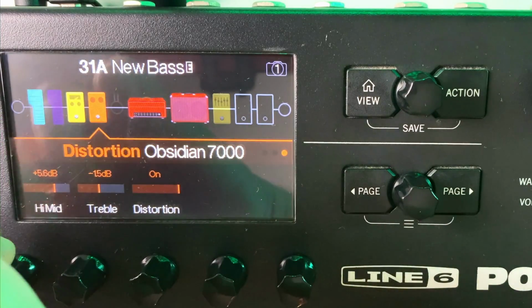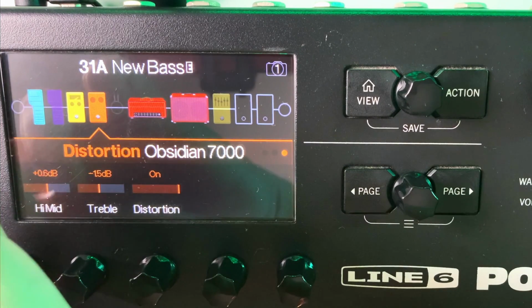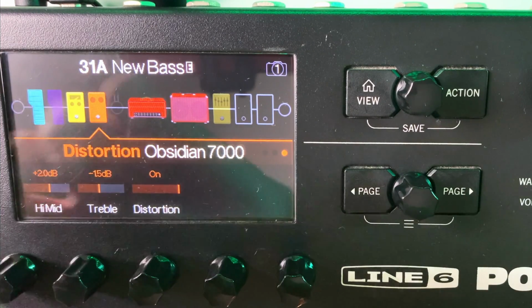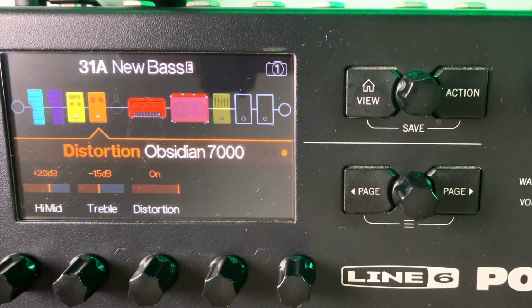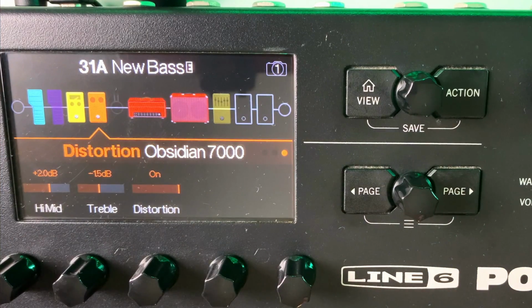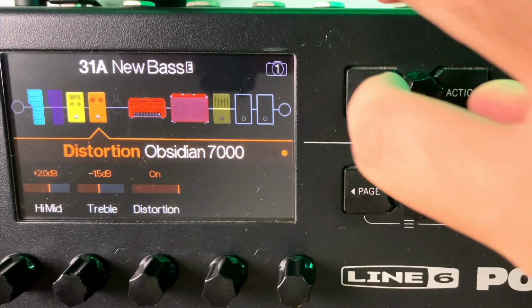So let's try to set that at probably around 2 dB. For the treble, I usually don't like a lot of treble, so -1.5 dB is fine. So let's save that.